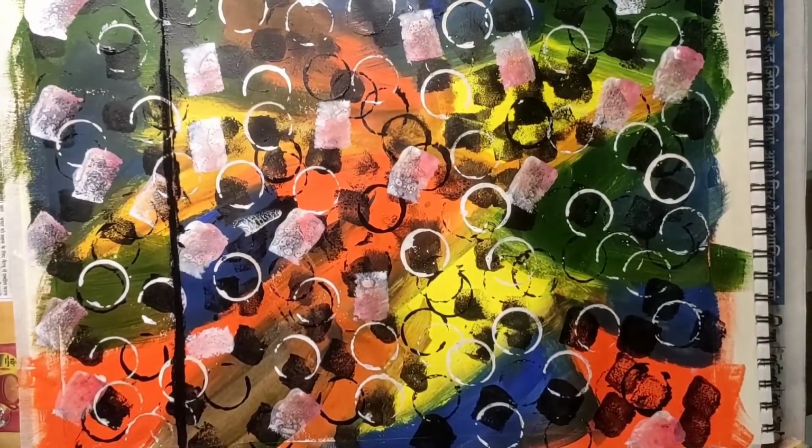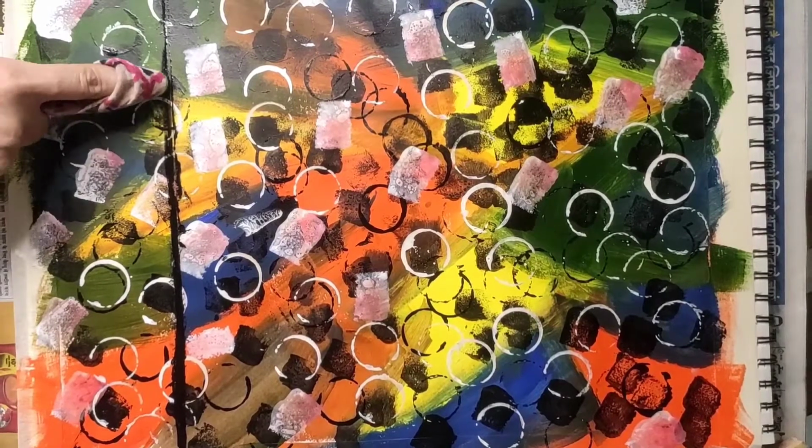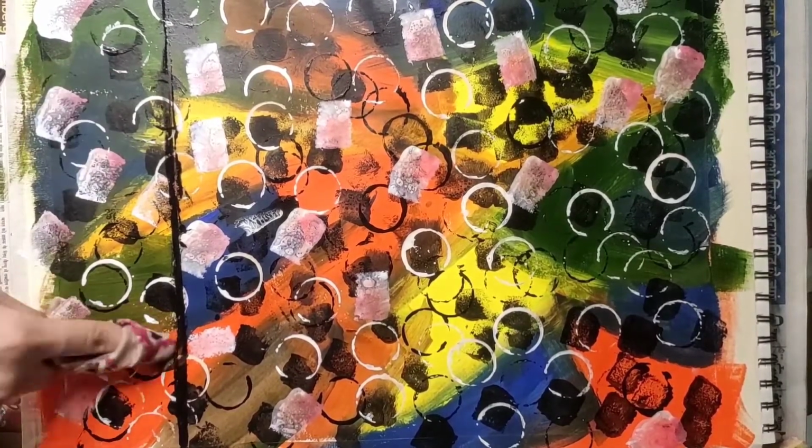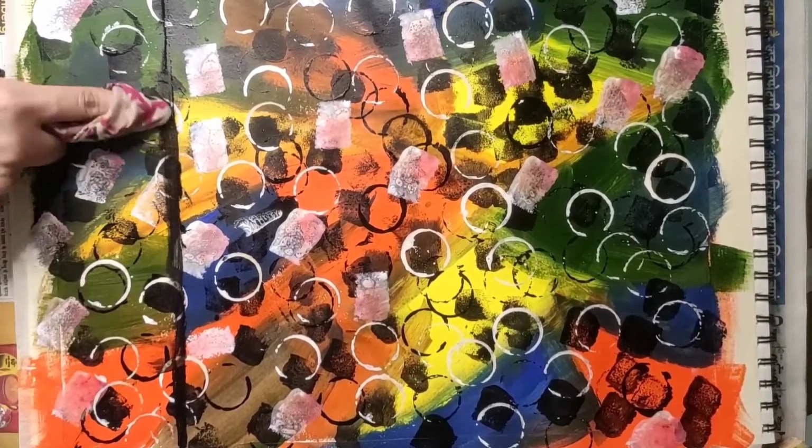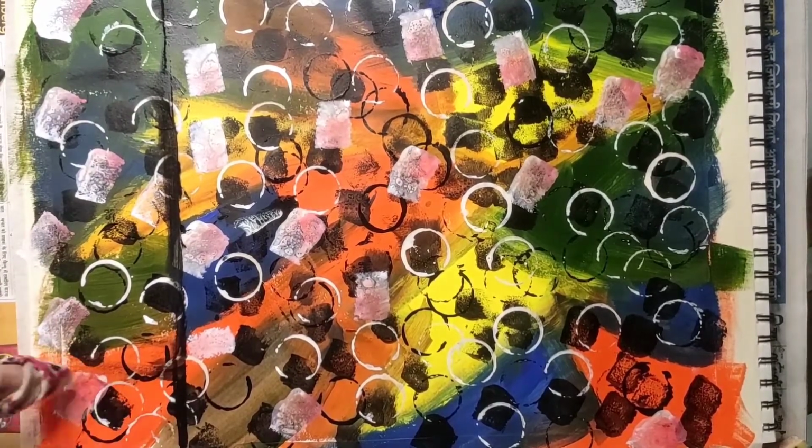To create the depth effect, but you may also use a tape for that purpose, the masking tape. And I use the cloth to blend all these together. So you may see.